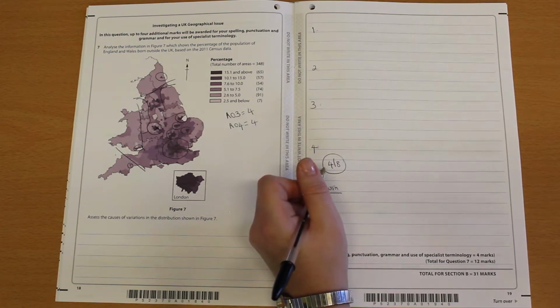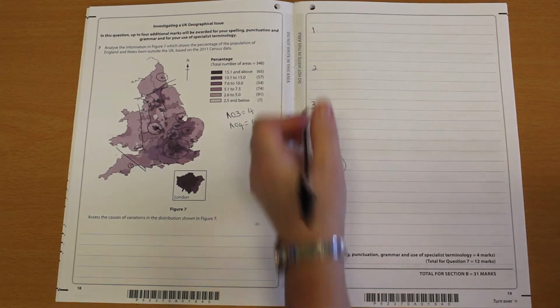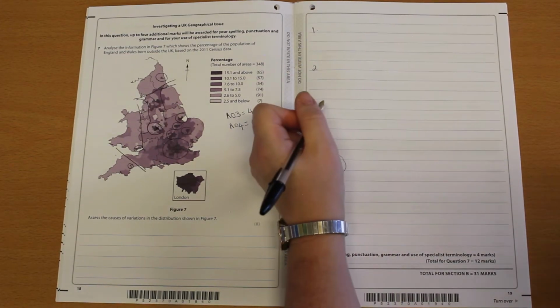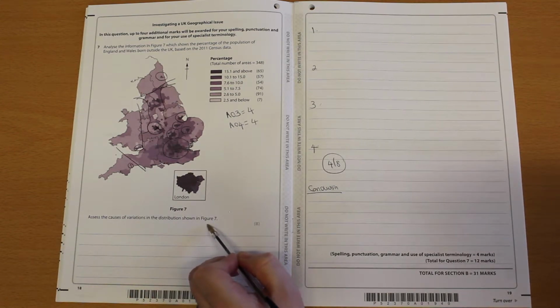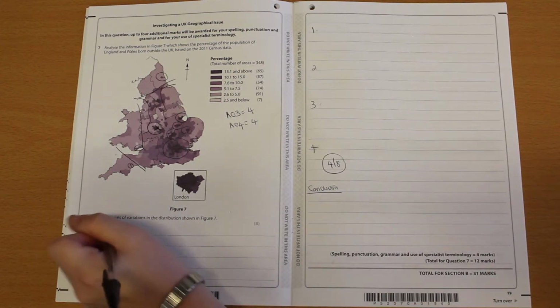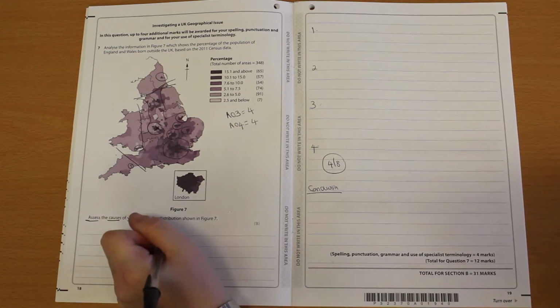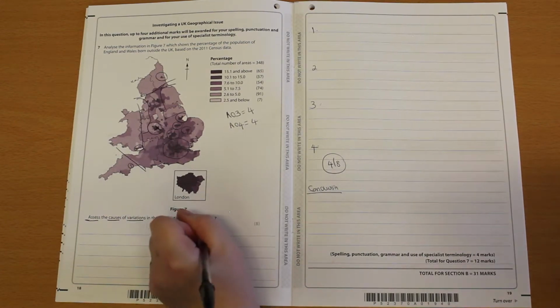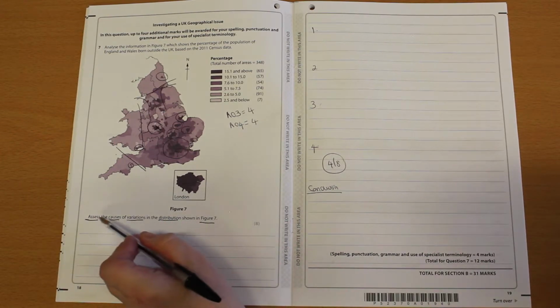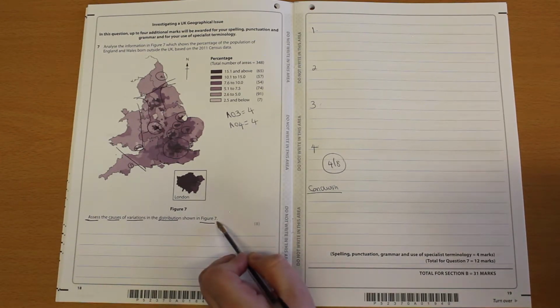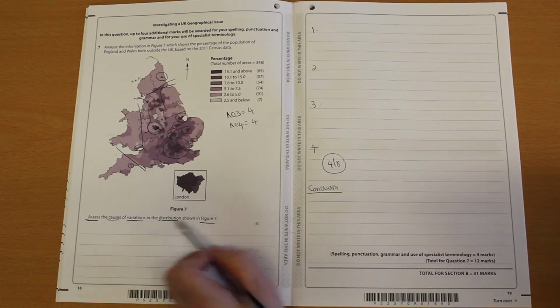What I've then got to think about, once I've found my patterns and got my skills marks, is for each pattern that I've described, I've then almost got to think about this bit down here. Assess the causes. Assess causes, variations, distribution, figure 7. What I'm doing with the underlining is making myself slow down and actually read that question properly, and then I'm picking out the main bits.